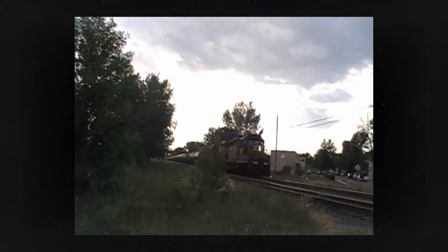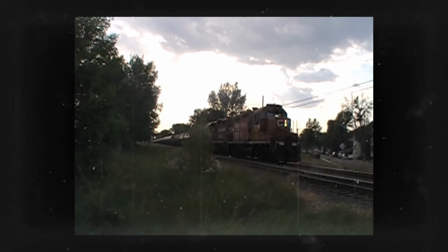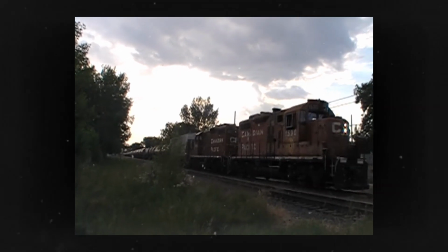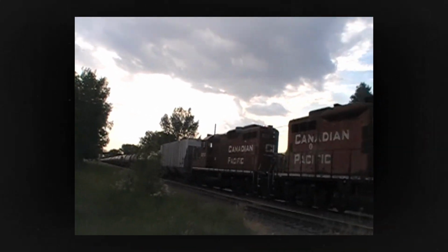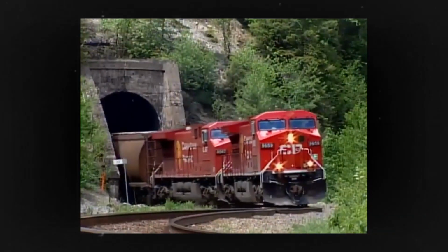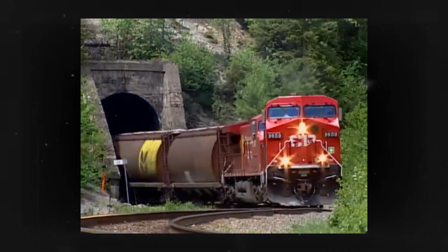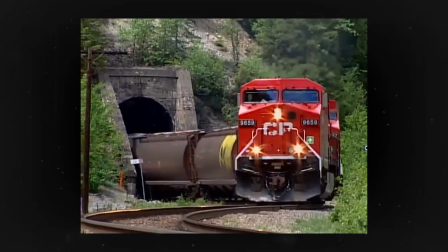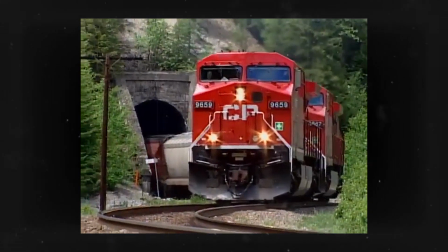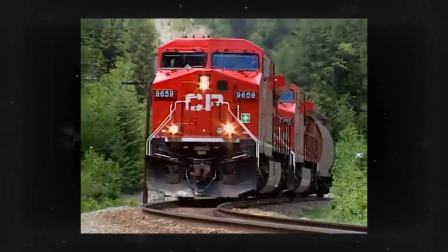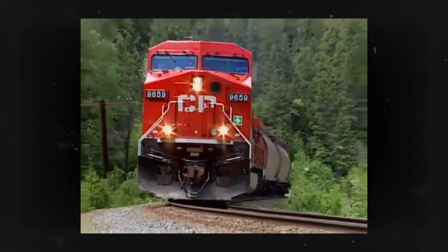For example, the GP9s are DS17s, which are diesel switchers with 1,750 horsepower. The AC4400s, 4400 CWMs, and the first and second gen GEVOs are DRF44s for diesel road freight units with 4,400 horsepower.